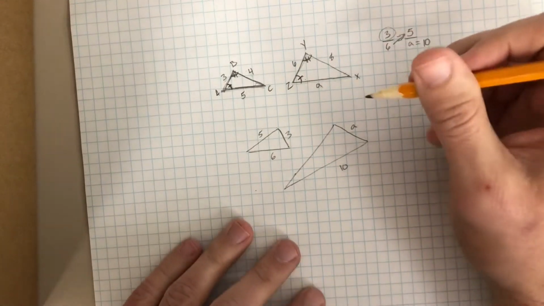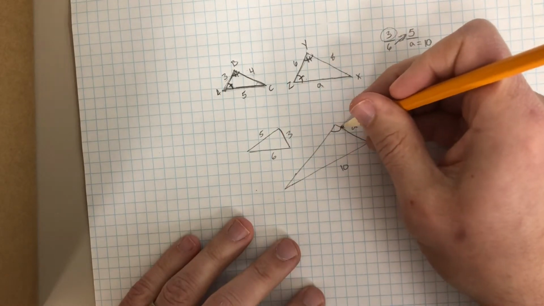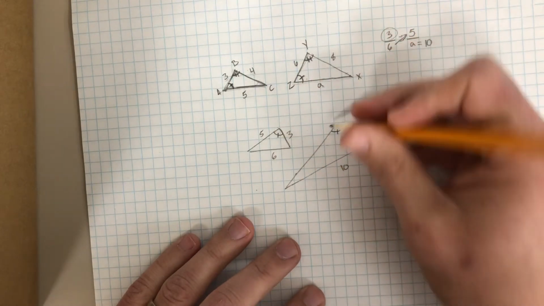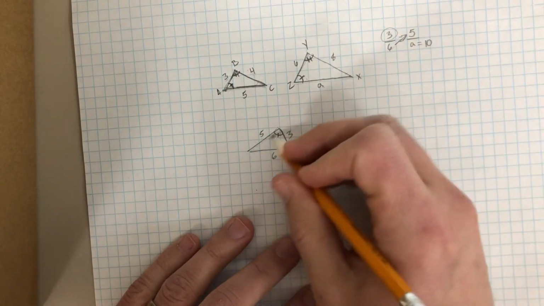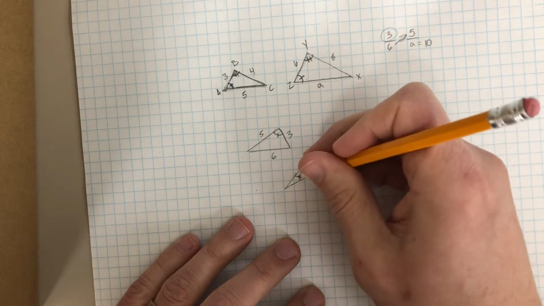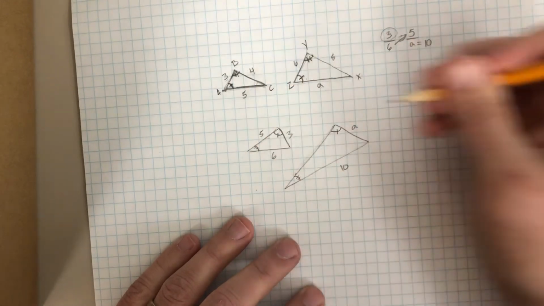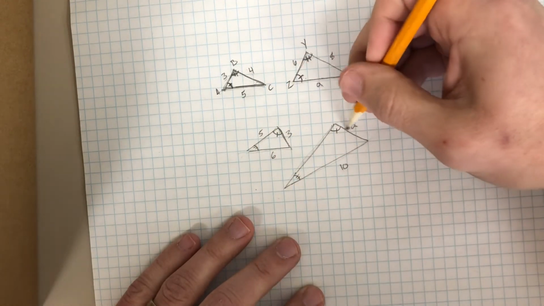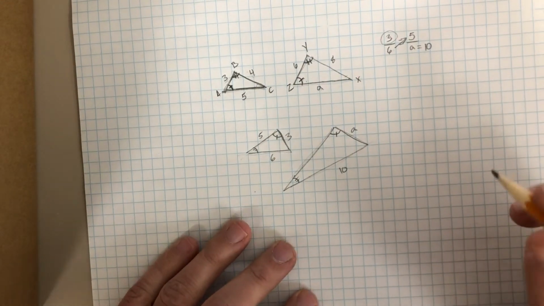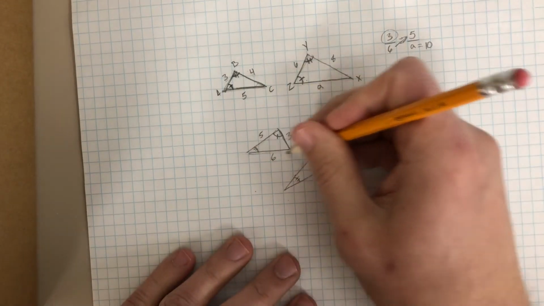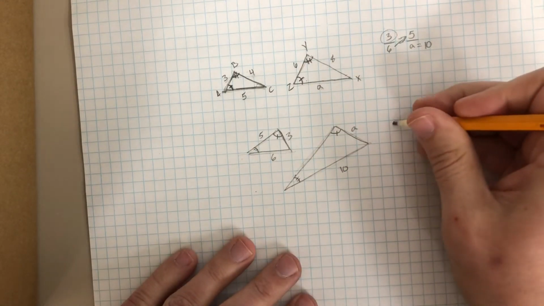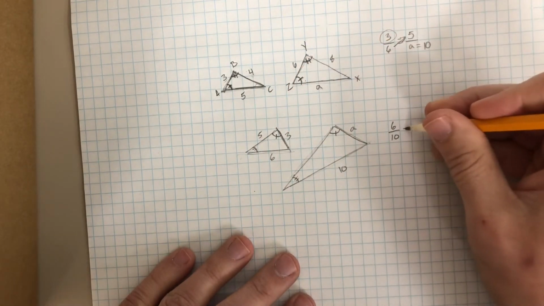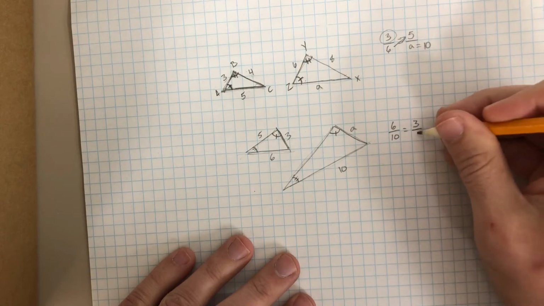Now, I got to check and see if these triangles are in the same position. This one has one tick mark, and this one has one tick mark, so those two are the same. That means this side is the same as this side. This has two tick marks, and this has two tick marks. So I know this side and this side are the same, and I know this side and this side are the same. Okay? So now I can set up a proportion. 6 is to 10, as 3 is to A.